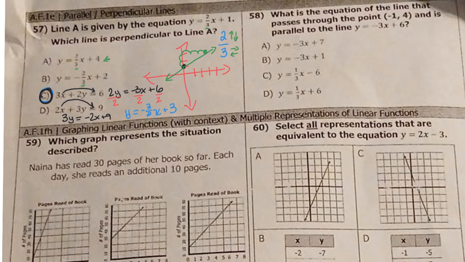All right, if we look at 58, they've asked this a little bit different way. What is the equation of a line that passes through the point negative 1, 4, and is parallel to the line y equals negative 3x plus 6? Okay, so parallel, so I'm going to write my y equals mx plus b. What I do know about this line is it has a slope of negative 3.